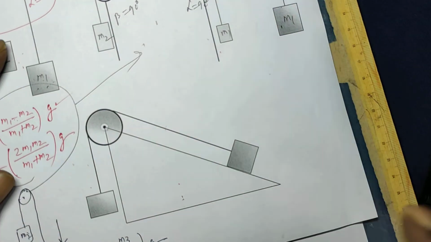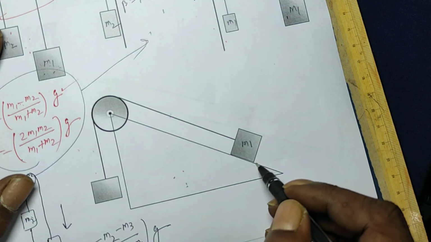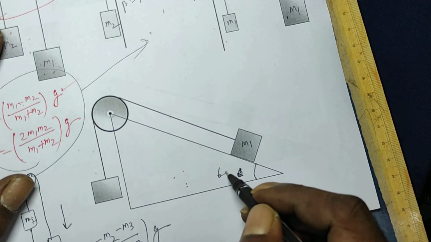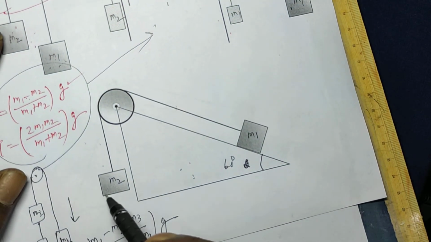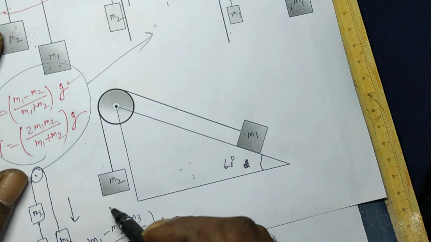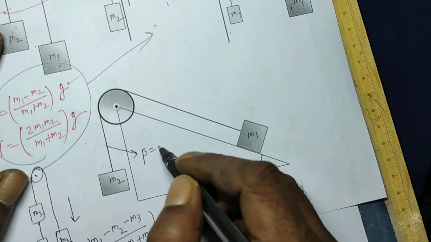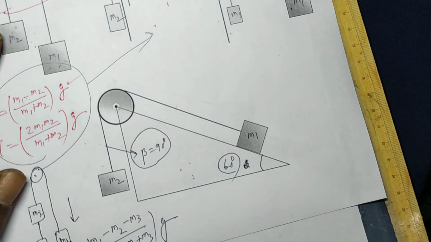Now then come back here. Now this I have taken as M1 and the angle on this side I have taken as alpha. Suppose this is given as 60 degree. And this is M2, and on the side of M2 the angle was beta, and since this is vertically hanging down, for this beta is equal to 90 and alpha is equal to 60.